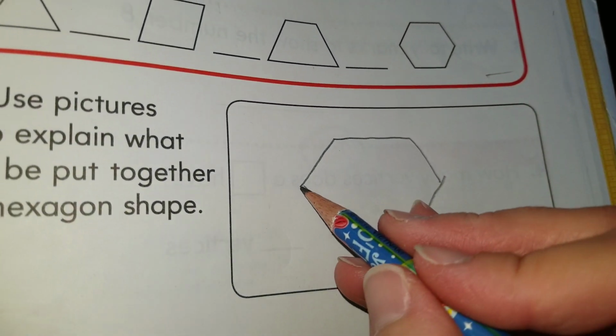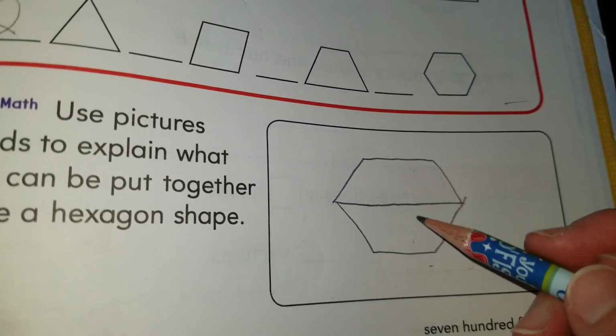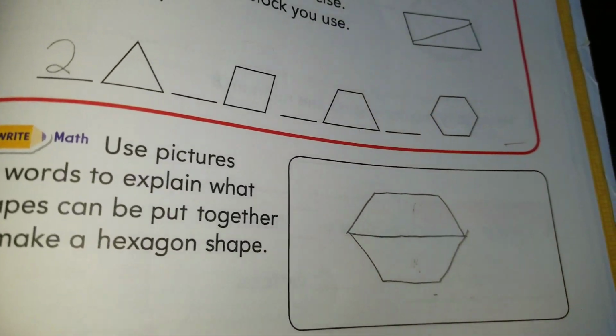Hexagon. If we draw a line over here, boys and girls, you can see how 2 trapezoids se usan para hacer un hexagon.